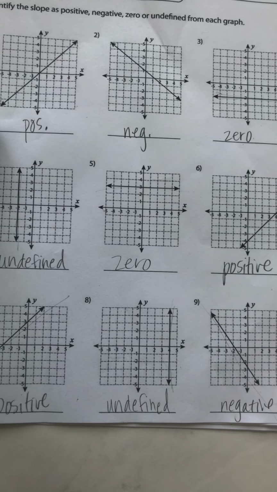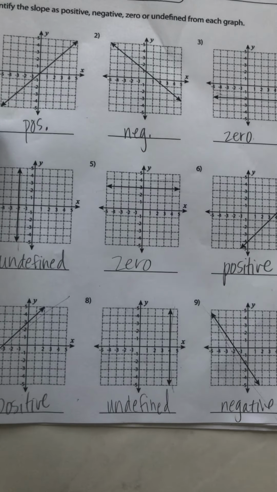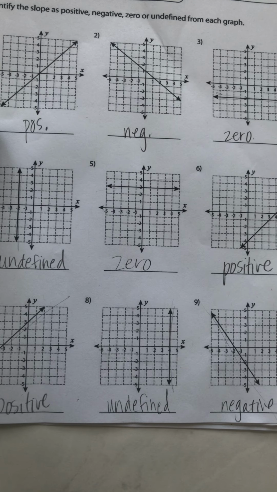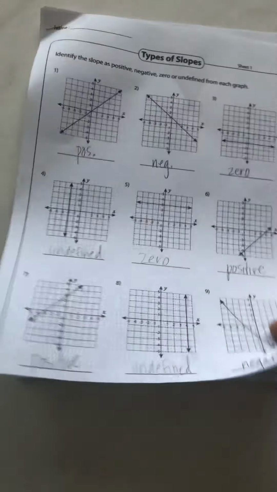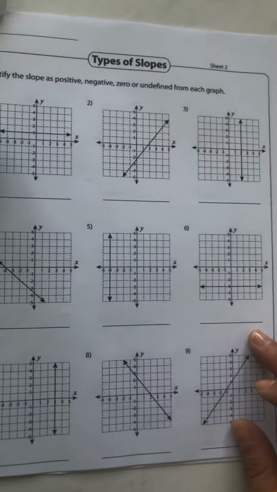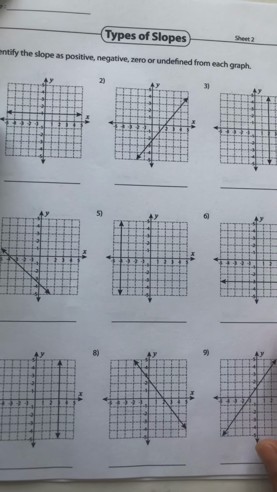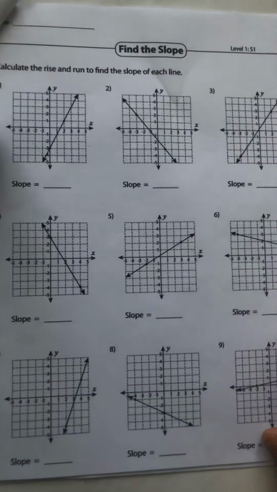And this is important to know how to do because when you are graphing, if you are given a slope and 1 point, you can graph a line knowing what the slope is. You can find all the other points on that line if you have 1 point. But you've got to be able to know whether the line itself will be going negative or positive, or 0 or undefined. So you are going to do the second sheet on your own, and we'll go over your answers when we Zoom.